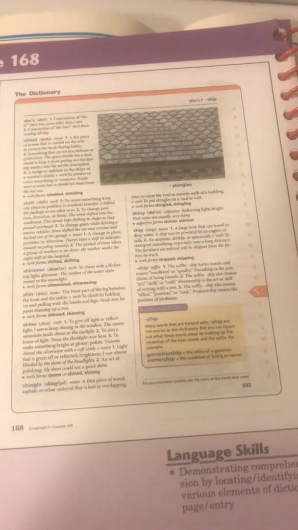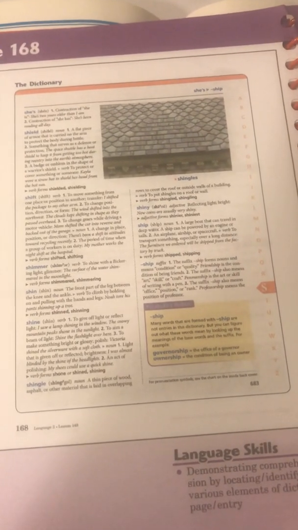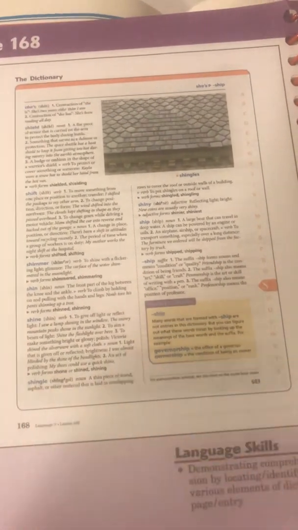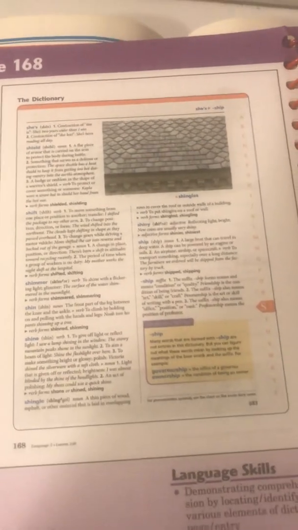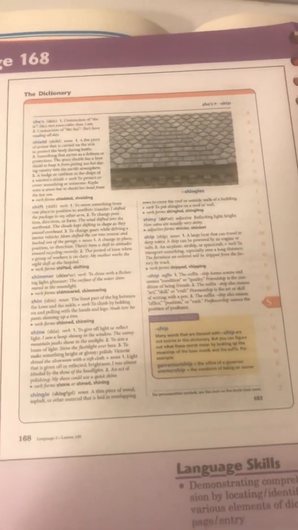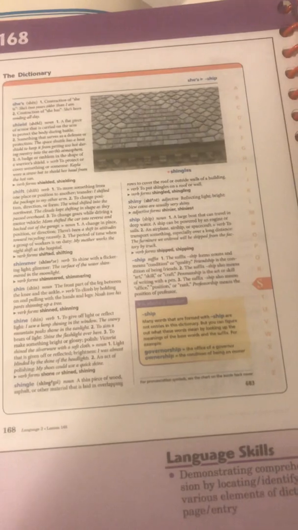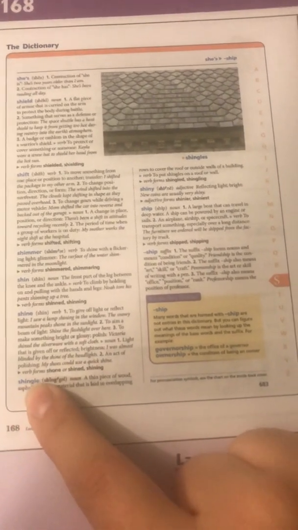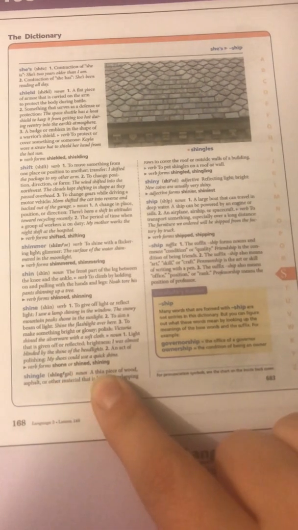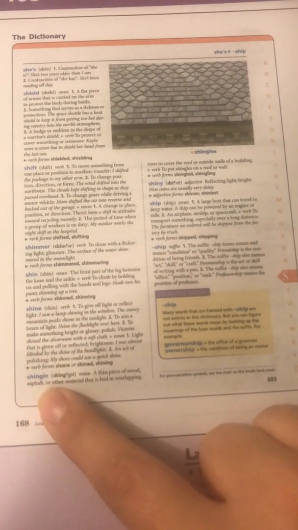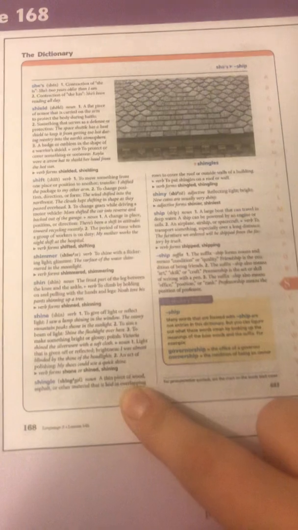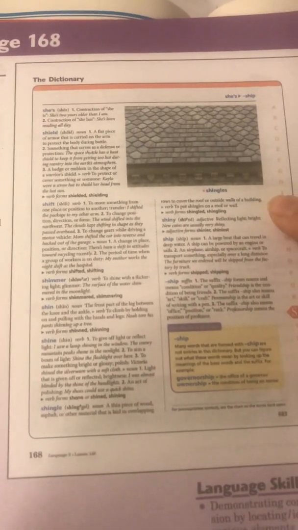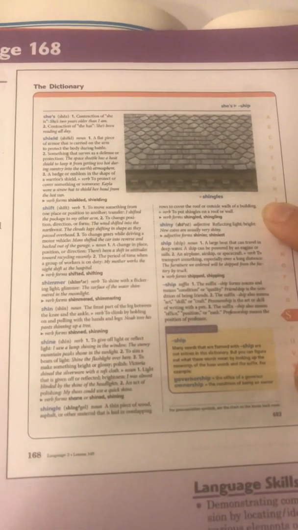Then it asks, what is a shingle? So you have to find the word shingle, find the definition. Now these are just questions that I'm asking you. If we were in school, we would have worked on this page together. So that's kind of why we have the video. There's nothing for you to write down or to do. We're just walking through it, learning how to use a dictionary. So shingle, a thin piece of wood, asphalt, or other material that is laid in overlapping rows to cover the roof or outside walls of a building.